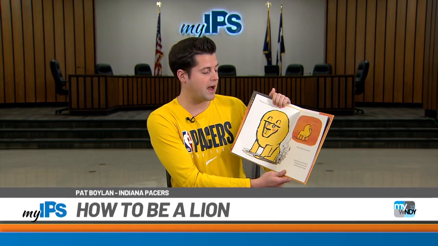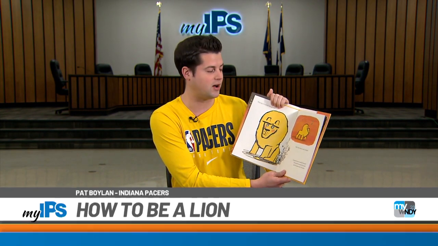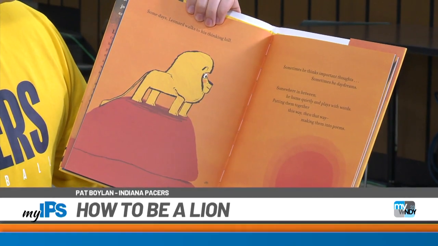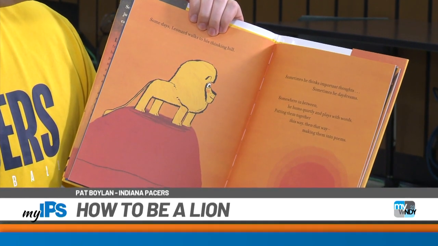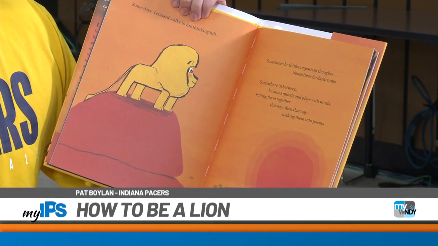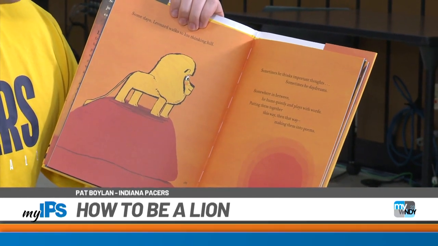Leonard loves to walk by himself, feeling the sun warm his back and the grass under his paws. Some days, Leonard walks to his thinking hill. Sometimes he thinks important thoughts. Sometimes he daydreams. Somewhere in between, he hums quietly and plays with words, putting them together this way, then that way, making them into poems.